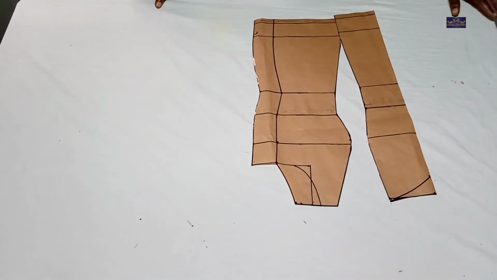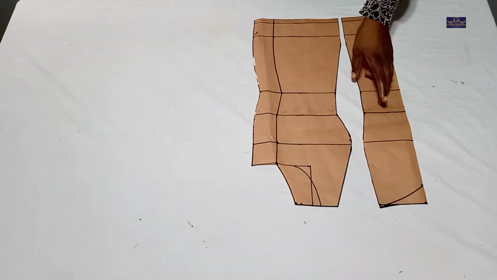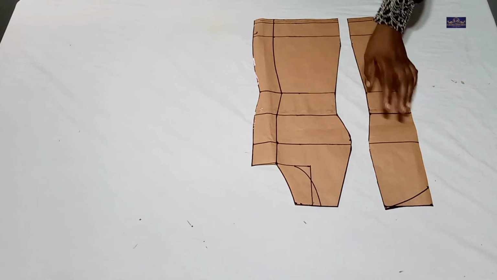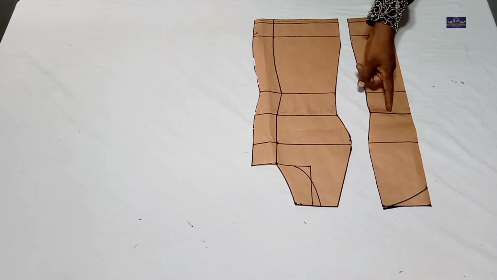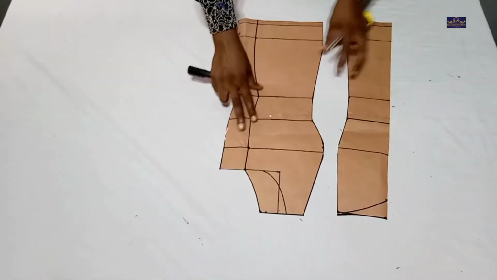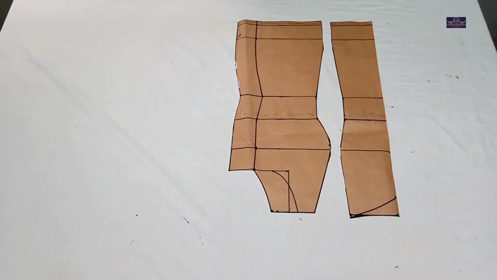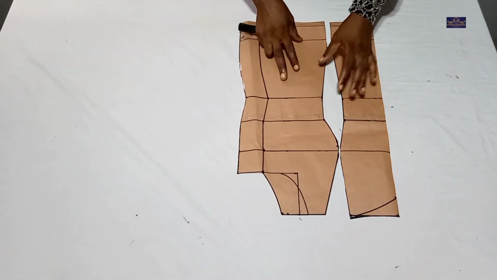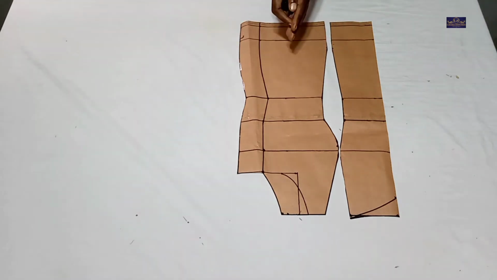Okay, now when cutting your fabric, this is the center front and this is the side. Now this is going to be on fold. I'm going to cut one of this and I'll cut two of this. Now there's something I'm supposed to do here. I forgot to do this before I started cutting, but it's not late. I can still do it.